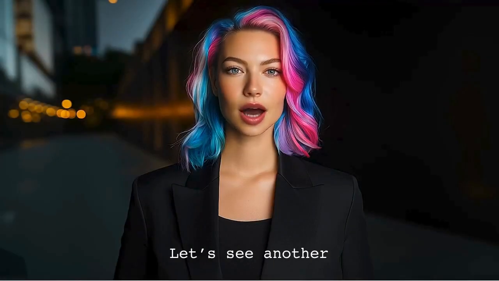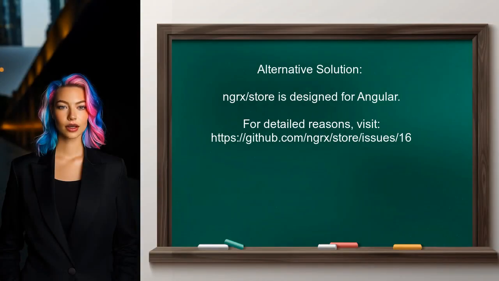Let's see another perspective. One user points out that NgRx Store was specifically designed for Angular. They suggest checking the detailed reasons provided in a GitHub link for more insights.